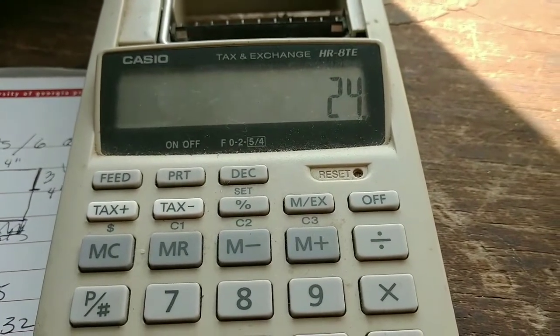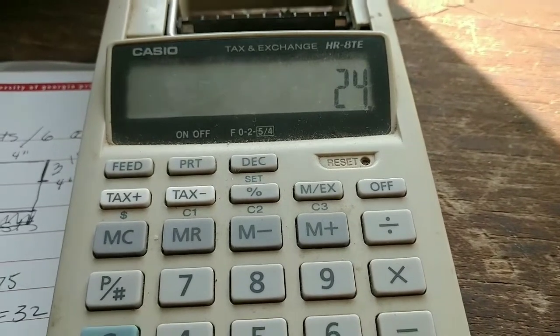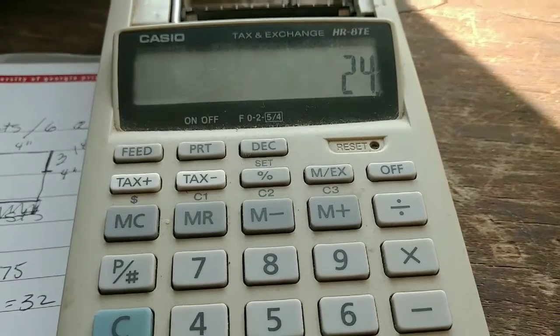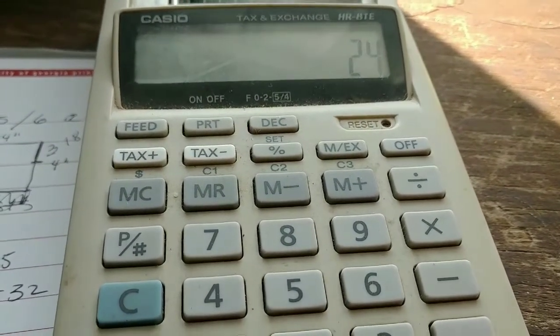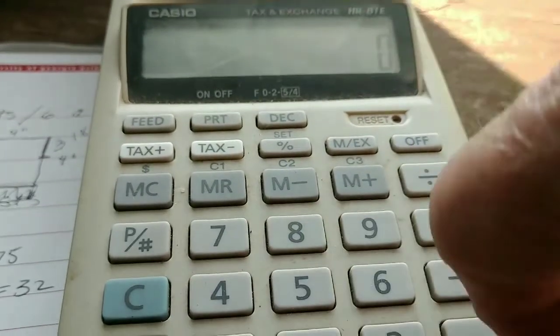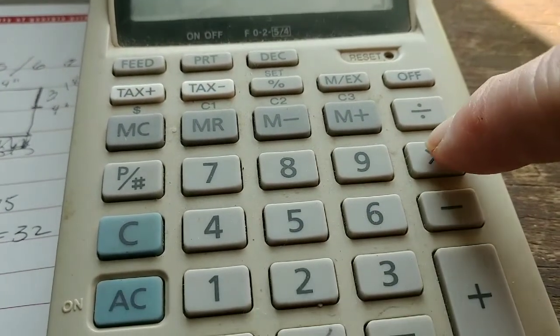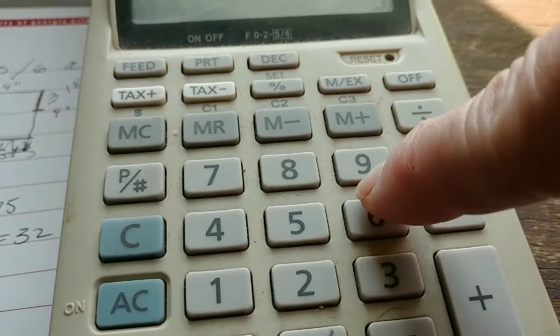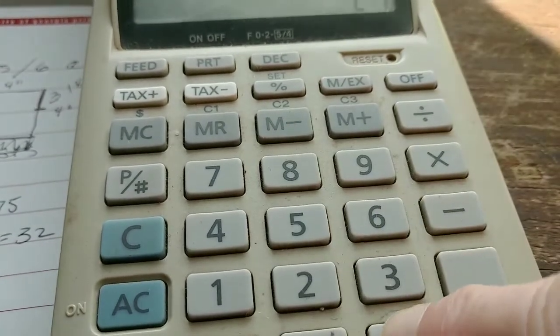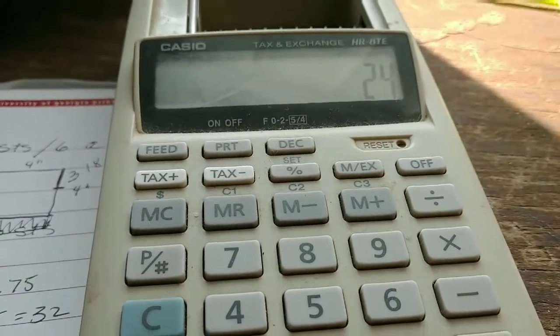It tells us we need 24 rows. We can easily double check that in this case, see if the formula worked. What does it come out if we ask for 3 inches times 8 rows per inch? Ta-da! Same thing.